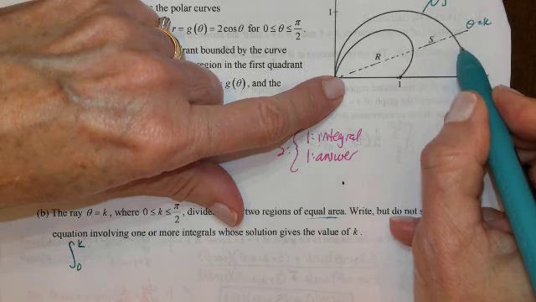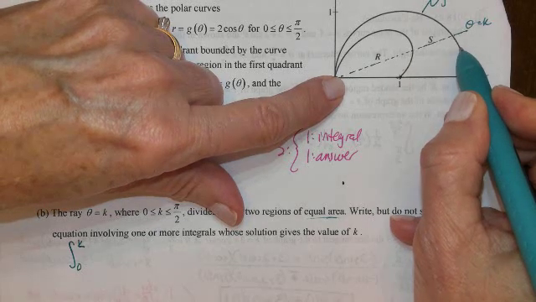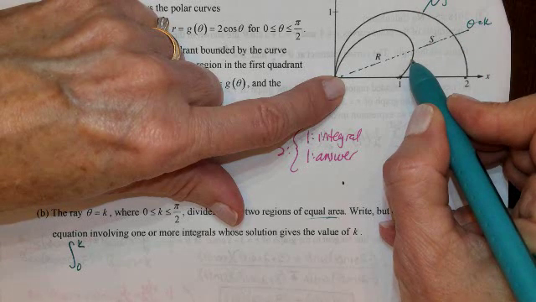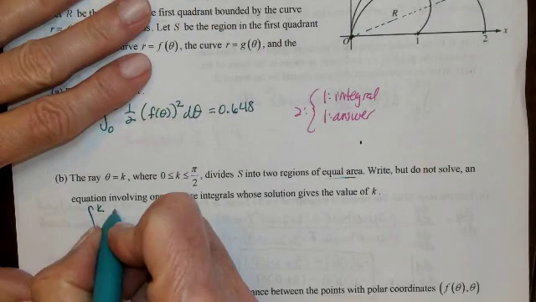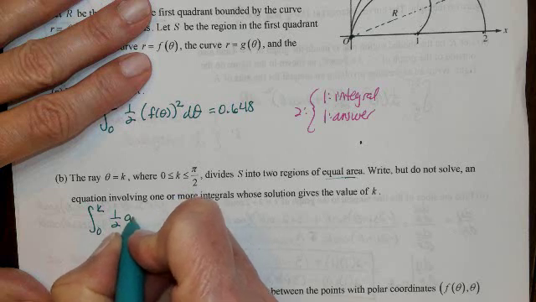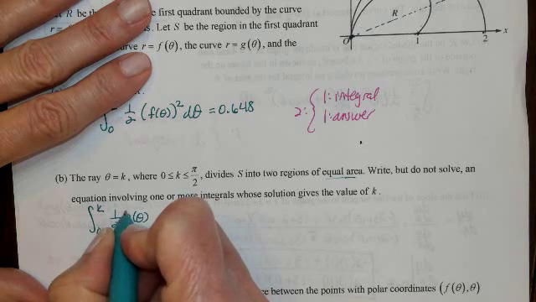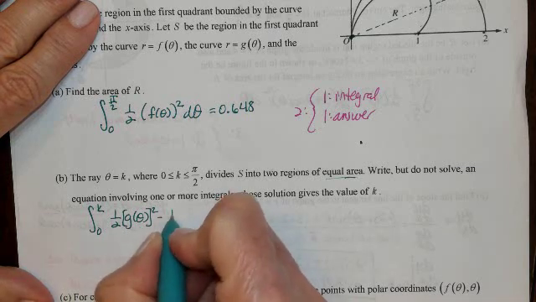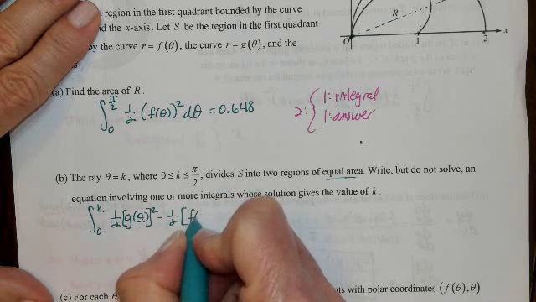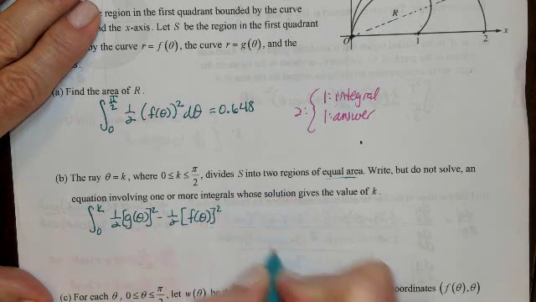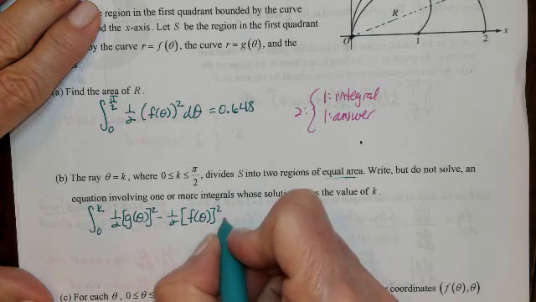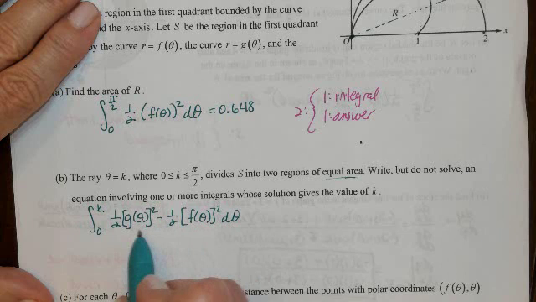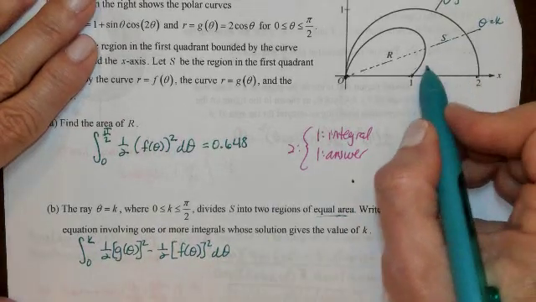So the g of theta graph minus the f of theta graph, so it'll be 1/2 g of theta squared minus 1/2 f of theta squared d theta. That would be the area of S between those. It's just between the two curves, right?